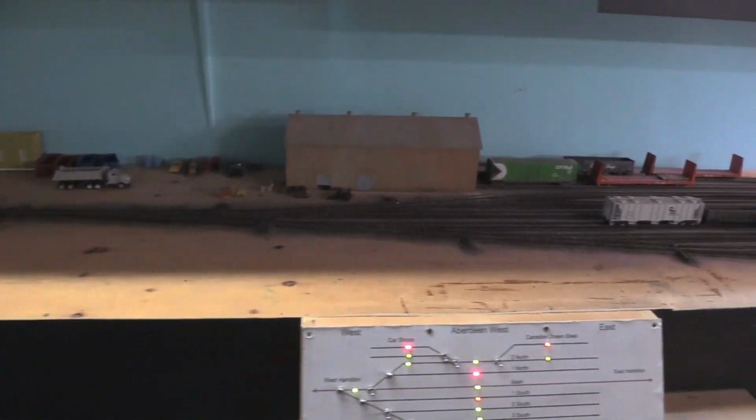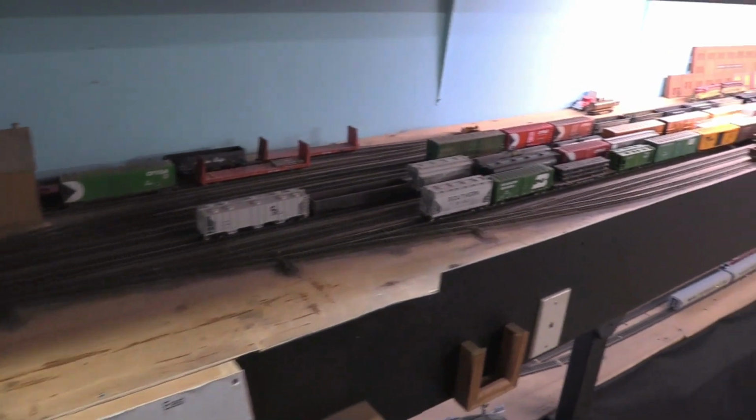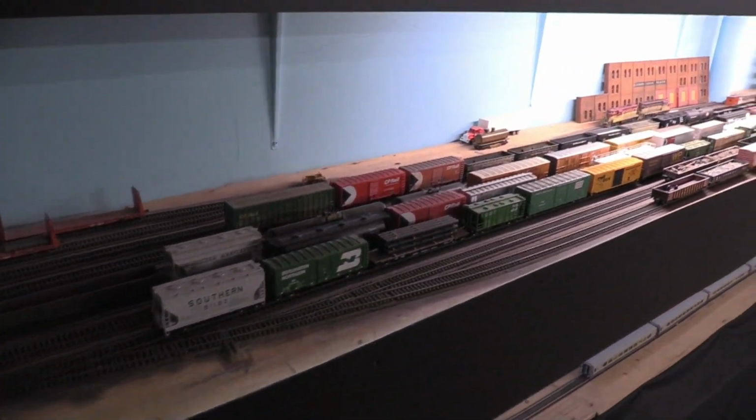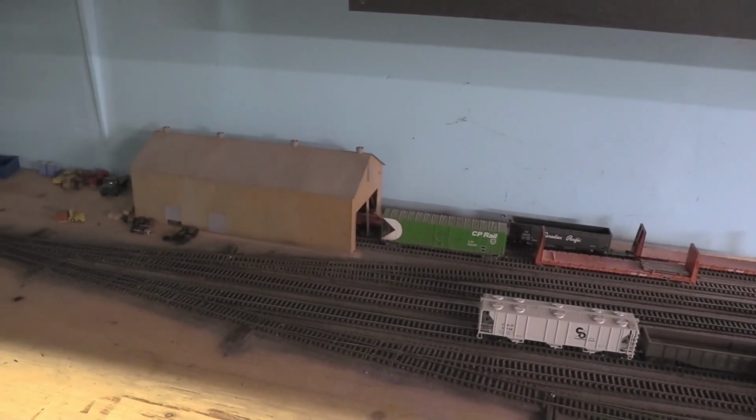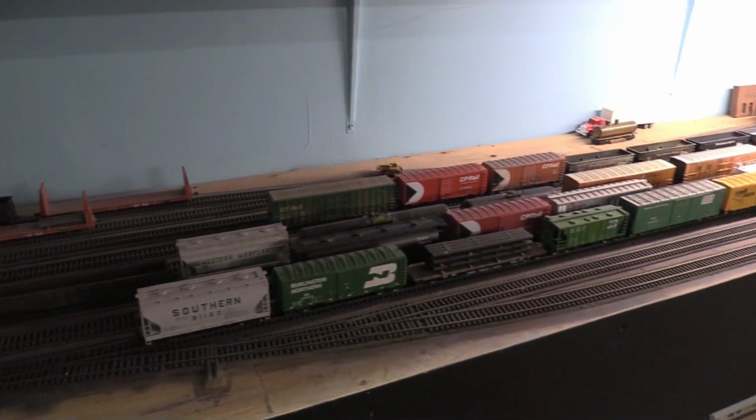And again, we come back into Aberdeen at the west end of it. I put the car shop over here on the west side. A couple other industries.